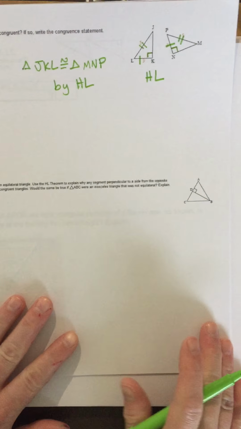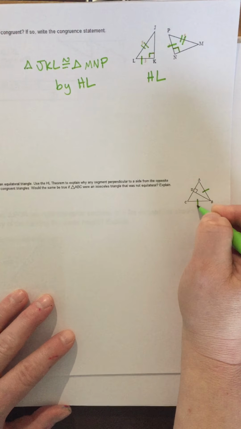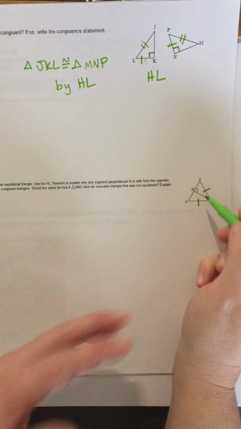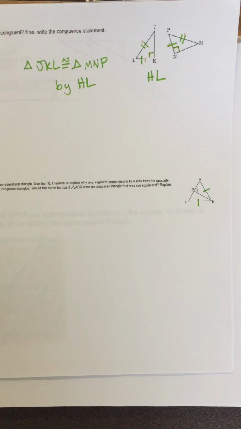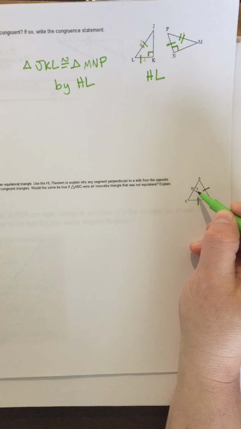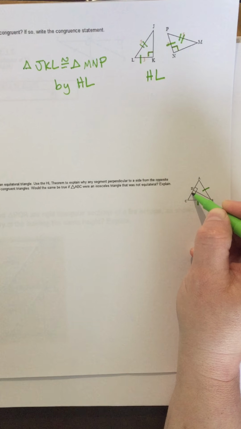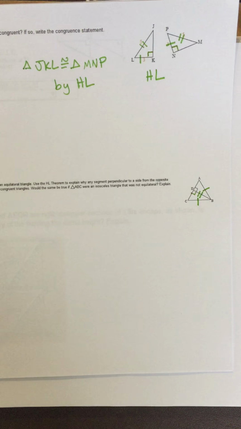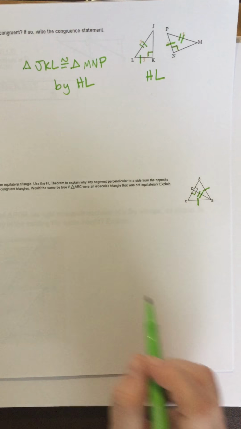All right, so they say that this is an equilateral triangle, so I'm going to go ahead and mark that those two sides are congruent. They would also be congruent to this side, but it's cut up, so I'm not going to mark it. All right, this is perpendicular, so I know that there's a right angle here also. They share this.